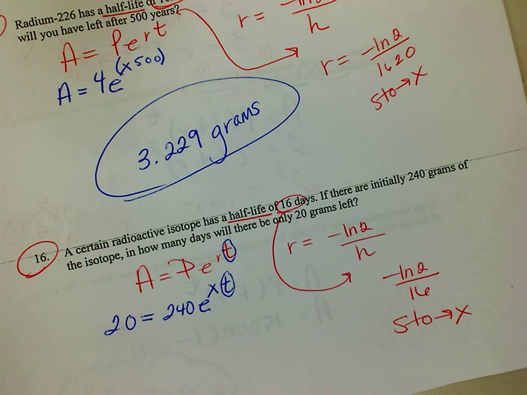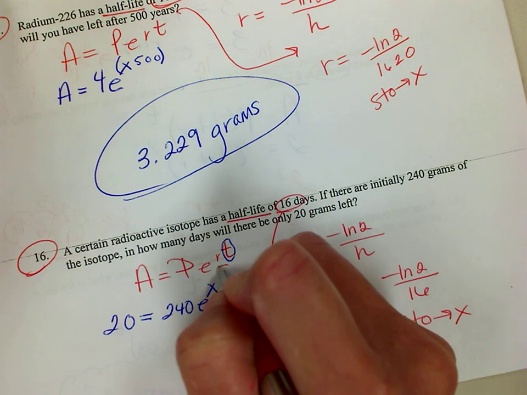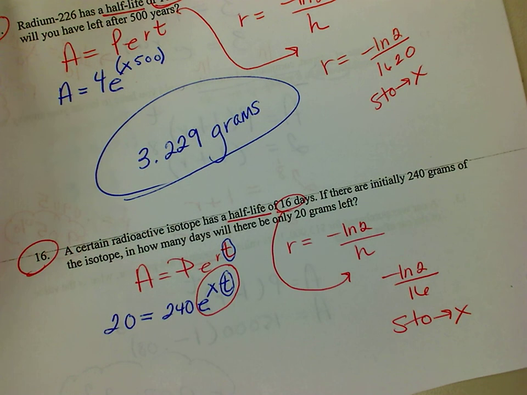Okay, the variable that I'm trying to solve for is in the exponent. So I got to get all this by itself first. So to do that, I'm going to divide over the 240.